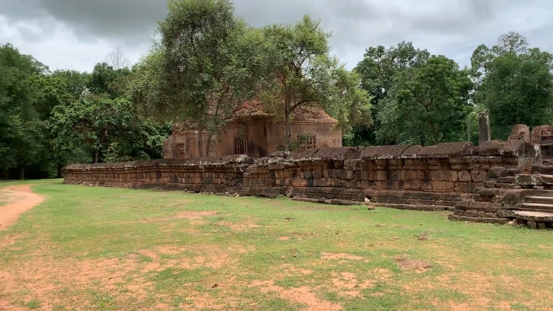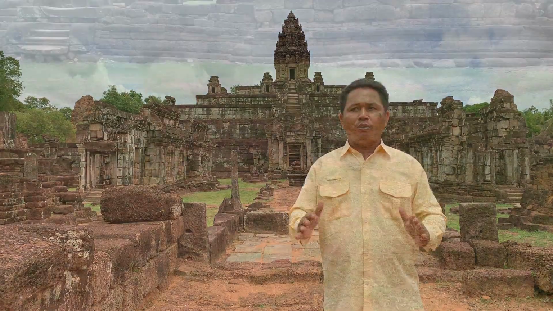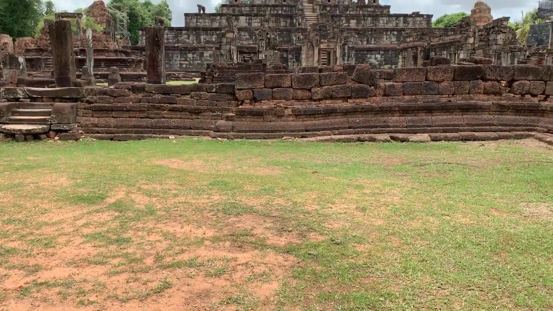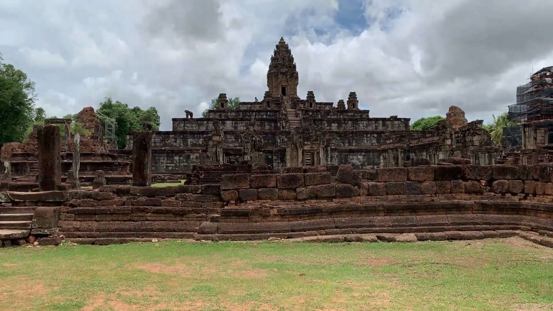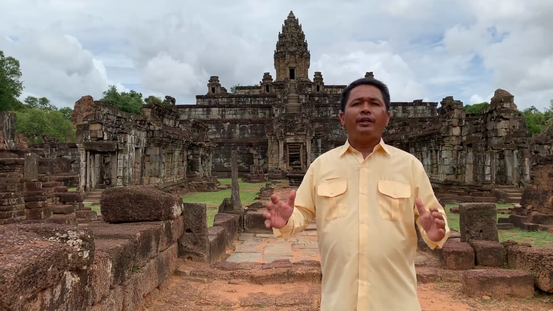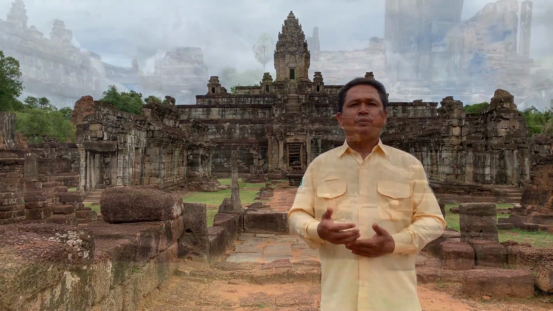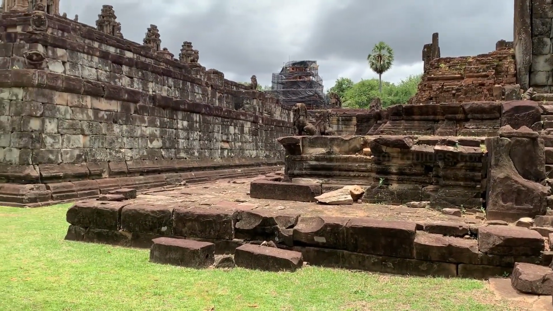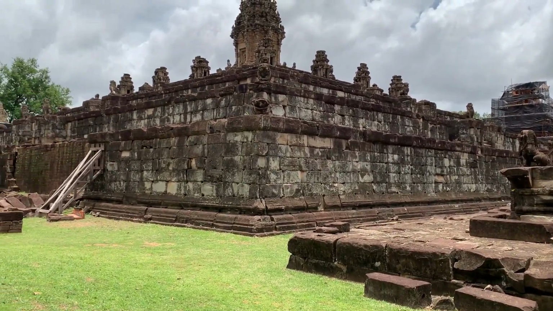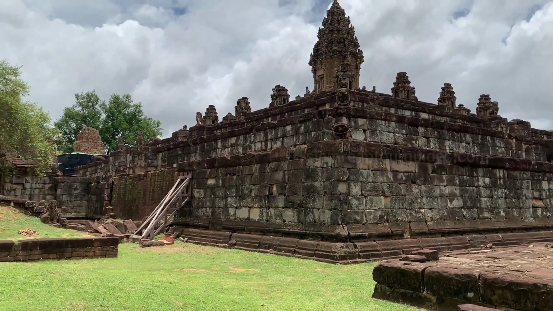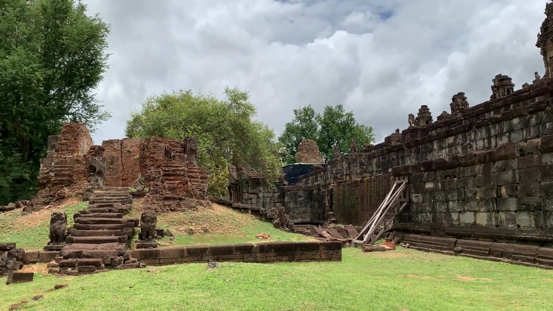There were many capitals of Angkor. So if I just say Angkor, it doesn't mean that city or temple. Angkor is the general name. Angkor was the name of the kingdom. So the Angkor started from the very early 9th century and finished in the 15th century. So between early 9th century to 15th century, there were many capitals built.